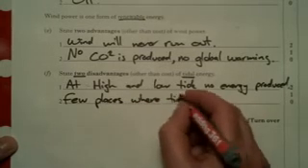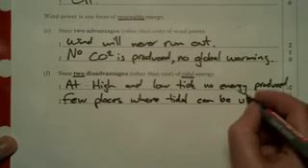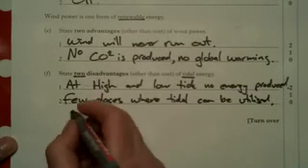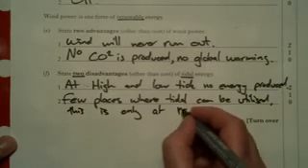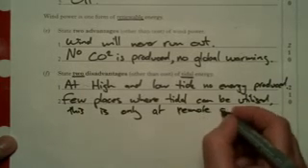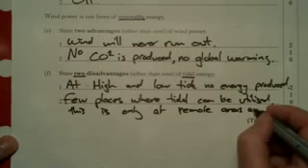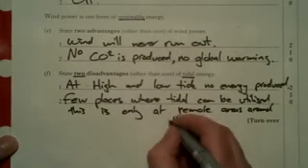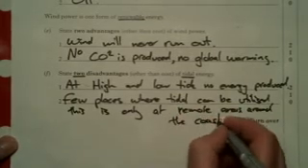where tidal can be utilized, and this is only at remote areas around the coast. And that is that.